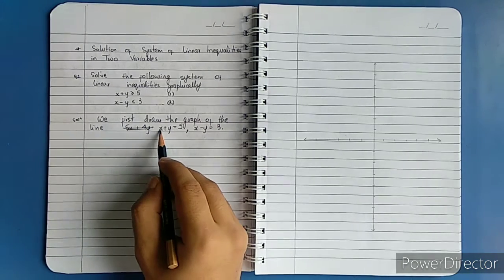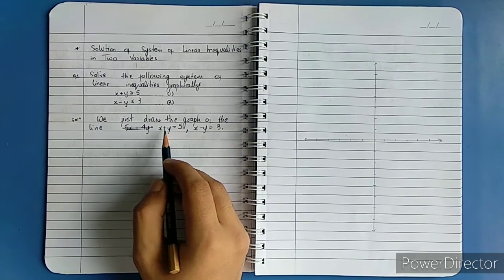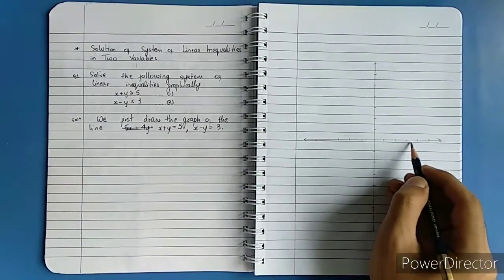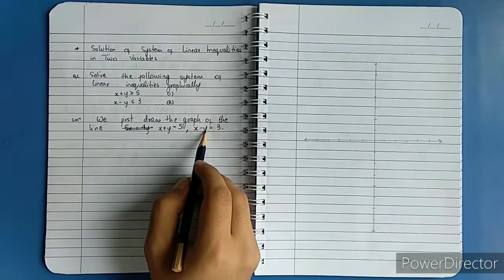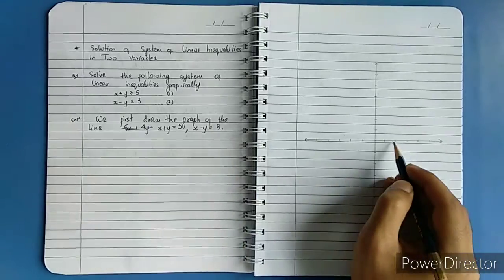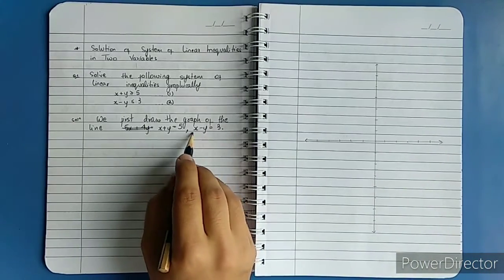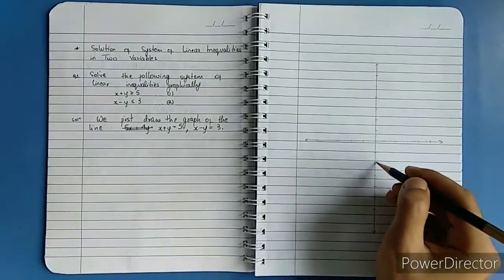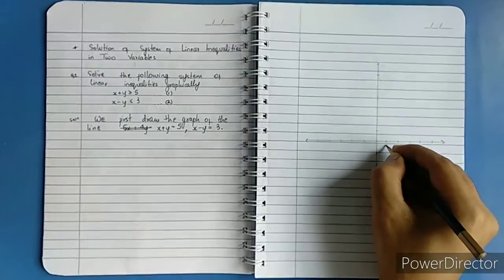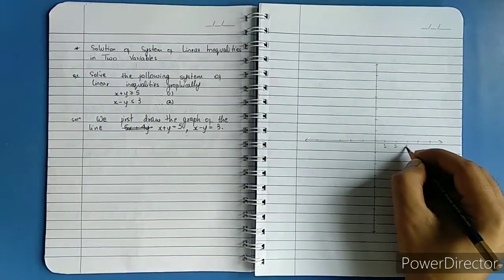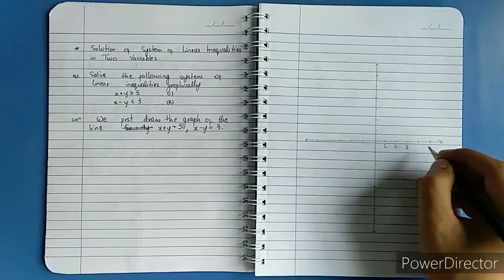Okay, we put x 0, we get y 5, we put y 0, we get x 5. So 1, 2, 3, 4, 5. We do not have any problem. If you put y 0, we get x 3. If you put x 0, we get y as minus 3. So minus 3 also we have. So we can take 1 centimeter as 1 unit.